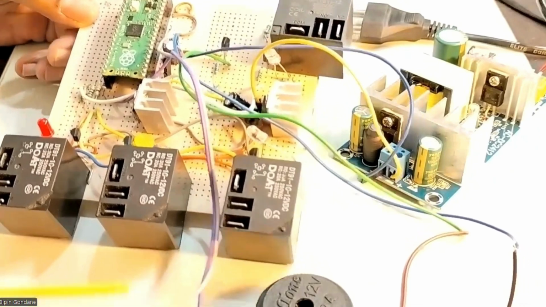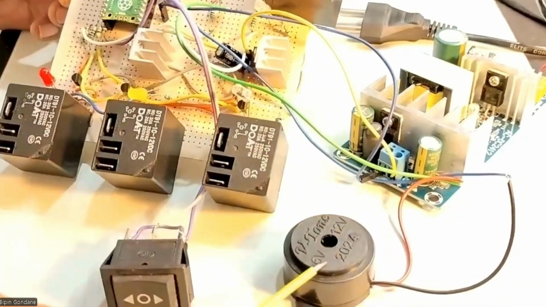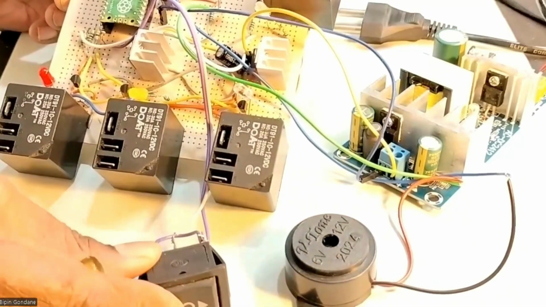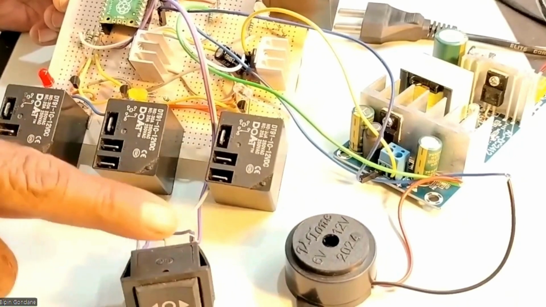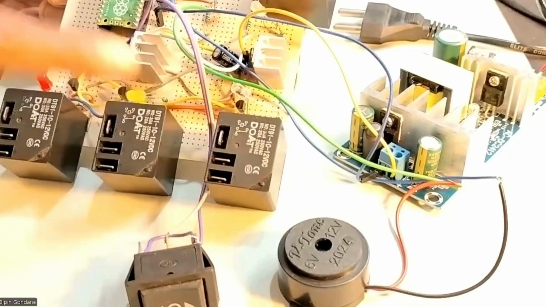The next part, I have used one buzzer for making the sound. You can see the buzzer here. This is a 12 volt buzzer, and I've used a switch that is just for pressing, a bell type of switch, on both sides. So switch, buzzer, relay, and board.